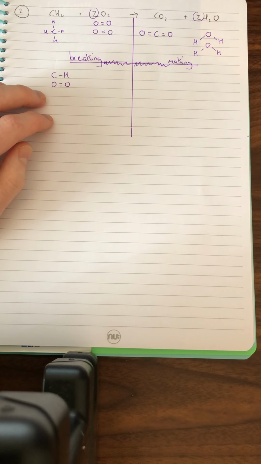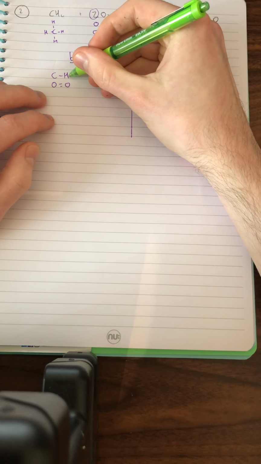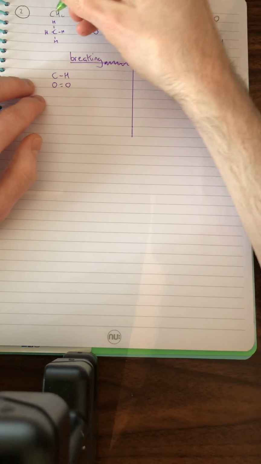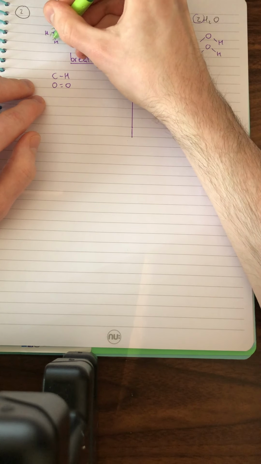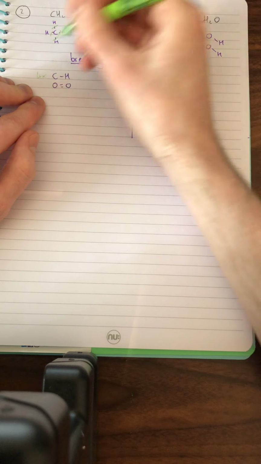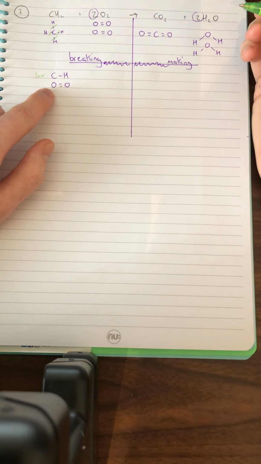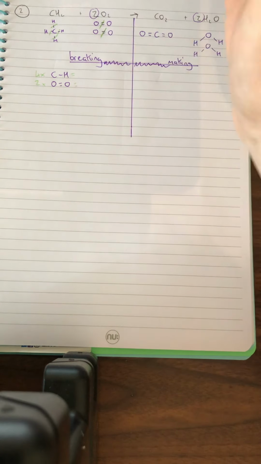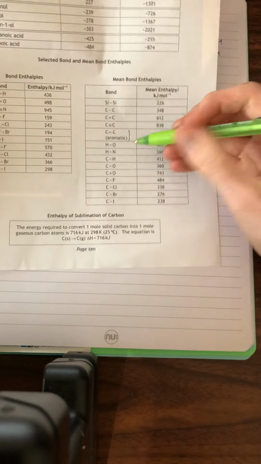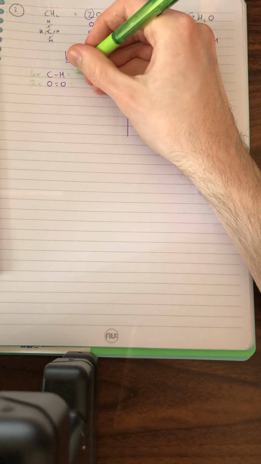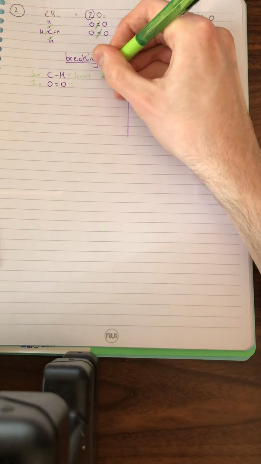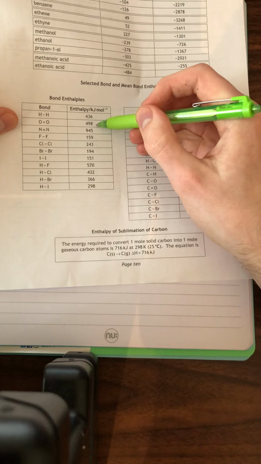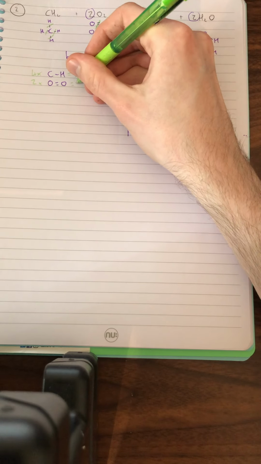Now, how many CH bonds do we have? Well, let's count them. 1, 2, 3, 4. So we've got 4 CH bonds. How many O double bond O's do we have? We've got 1, 2. Remember to score out your bonds. So we've got 2 of that. Now, if we look at our data book, page 10, CH is 412. So that would be 4 times 412, and then oxygen is 498, so that is 2 times 498.